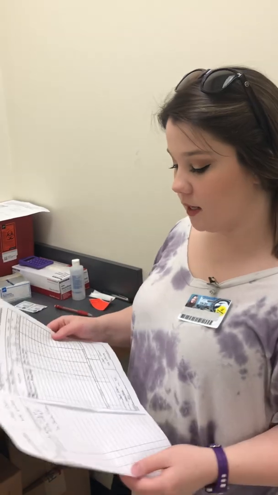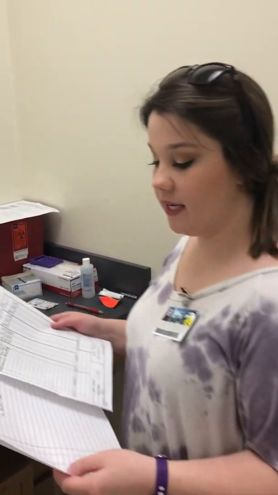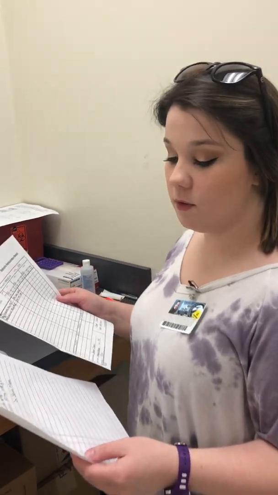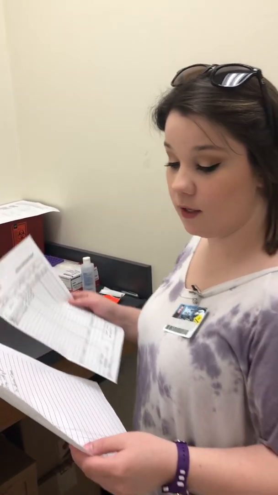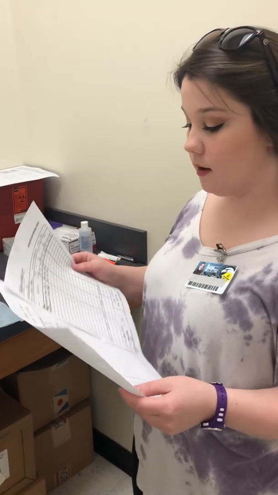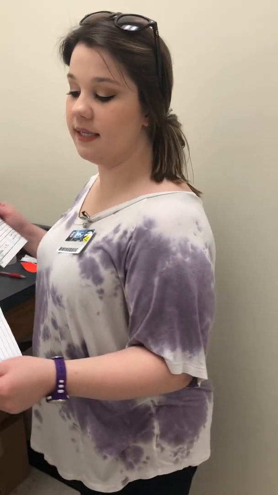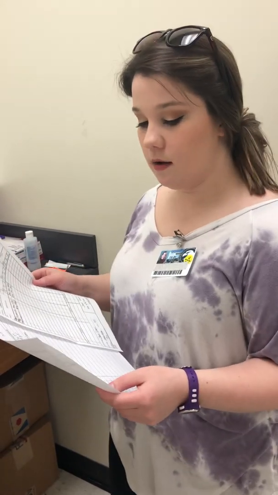I'm going to start off by comparing my doctor's orders to my MAR. It says here that the patient's name is Janet Green, which is correct. The medication that I'm giving right now at 8 o'clock is gentamicin. The dose I'm giving is 80 milligrams, and the route I'm giving is IV piggyback. It's going to be every 8 hours, and the time is now.